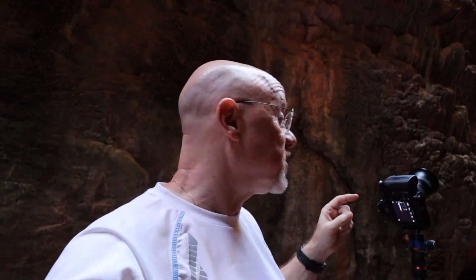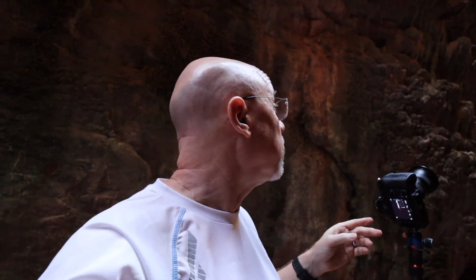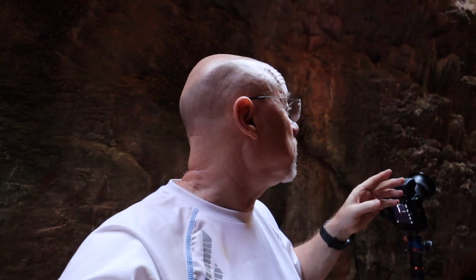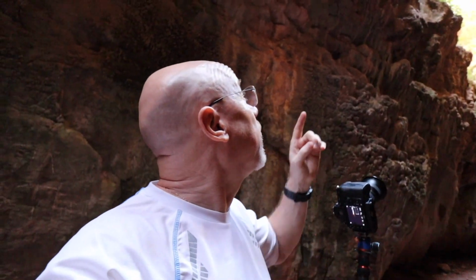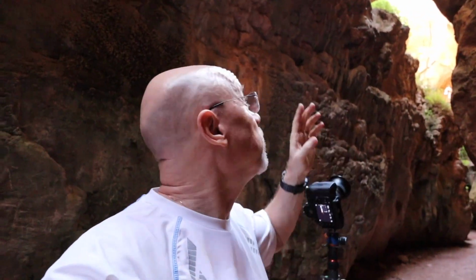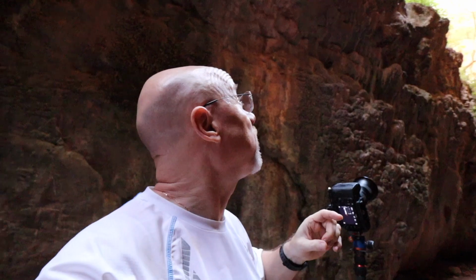I'm going to do two shots. The first shot will be 6 seconds, f11, and that should give me all the detail that I need in the darker areas. And then I'm going to do a second shot, which is going to be a 20th of a second. That's a massive difference. But that will hopefully let me keep all of the detail in the brightest parts, including the sky.